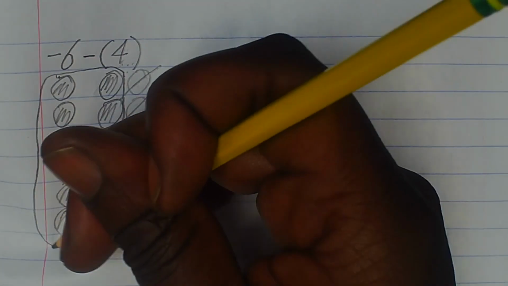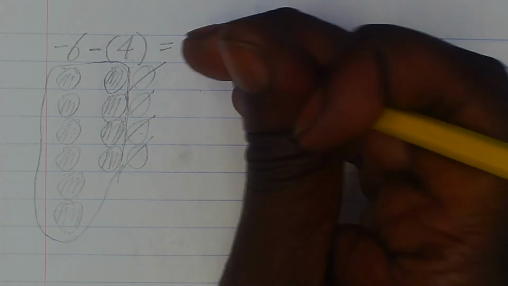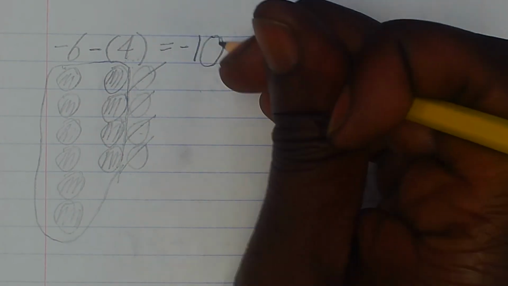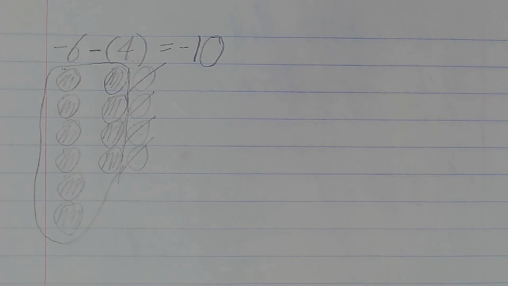And we do that by adding 4 zero pairs. All right. So of course now we have 4 positives that we can take away from this model. And then we have the following remaining. So of course we have -10. Okay, we have -10.